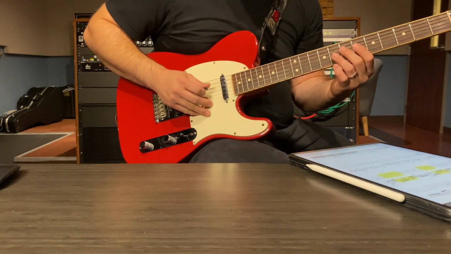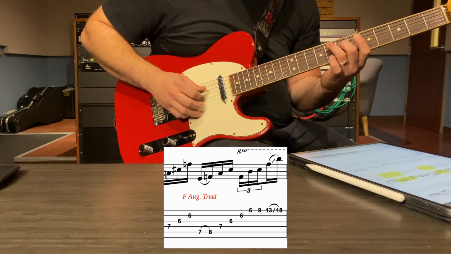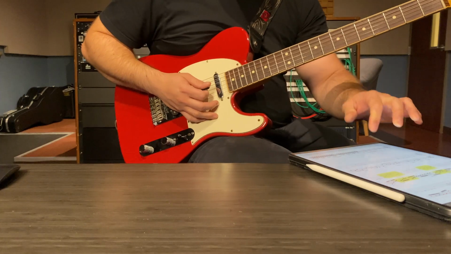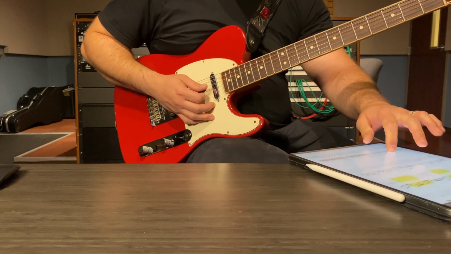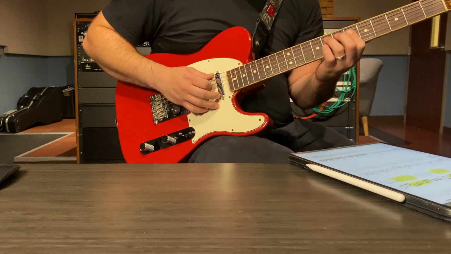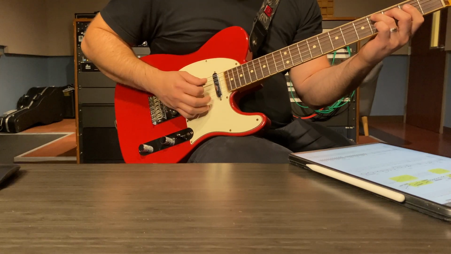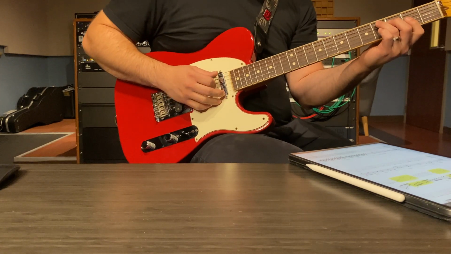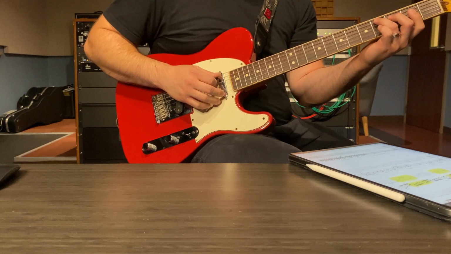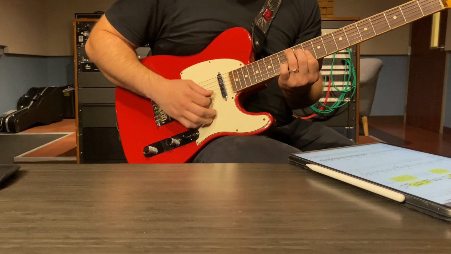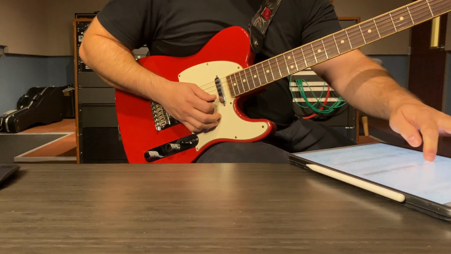More augmented chord stuff. Right, F augmented, which superimposes. The way augmented chords work is they are transposable by major thirds. So you can play an augmented chord off D flat, F, and A, and they work.